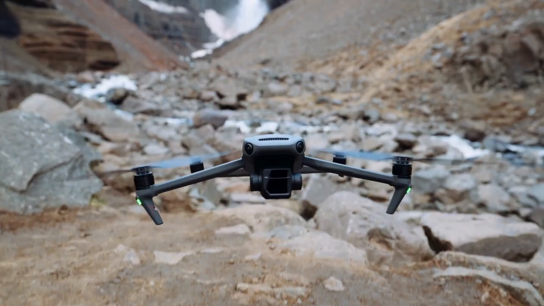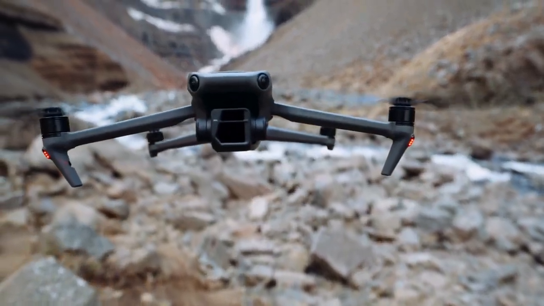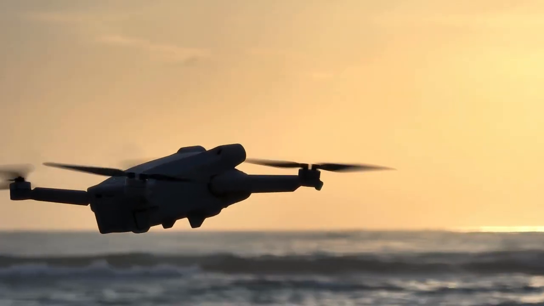Now we know that in order to fly and maneuver, drones rely heavily on physics concepts, especially Newton's third law.